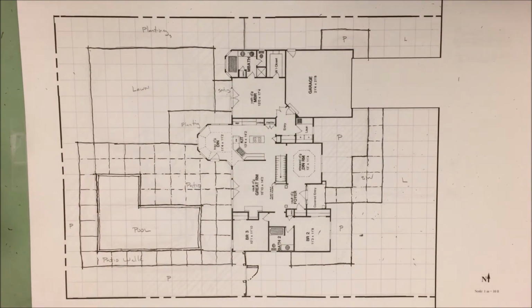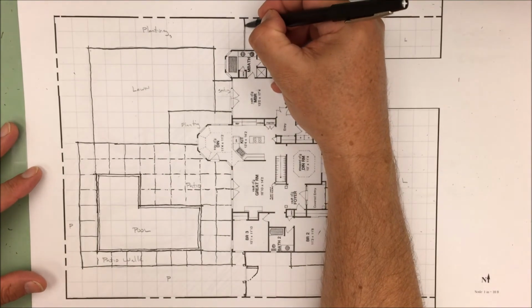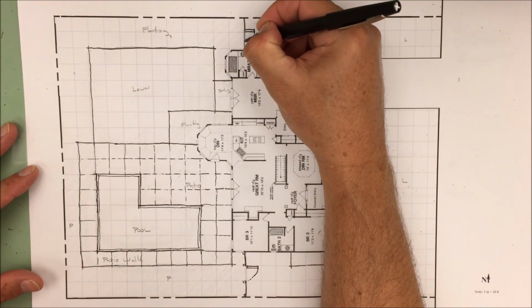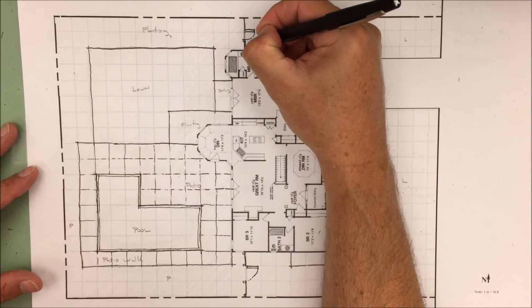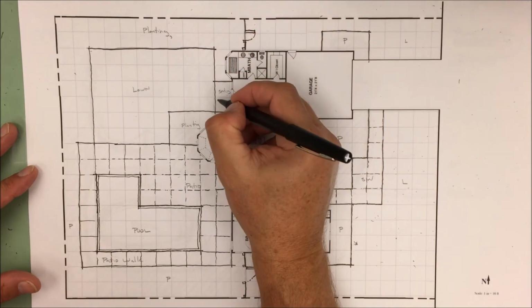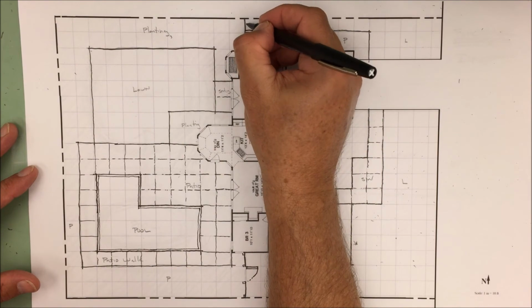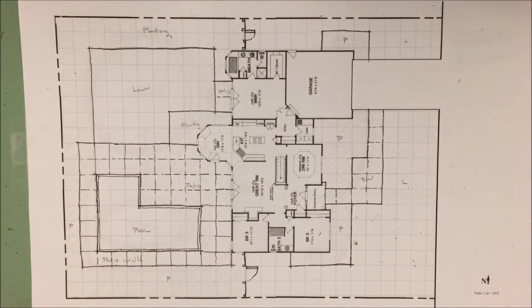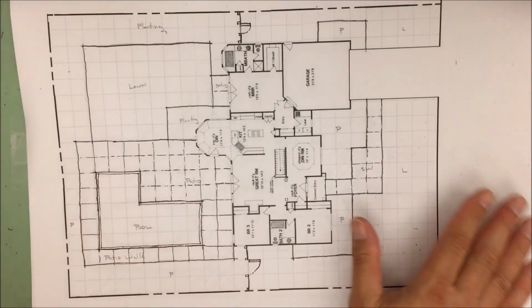There we go. And as soon as I put in one more gate, that is all of my line work. And that completes that part of the design.